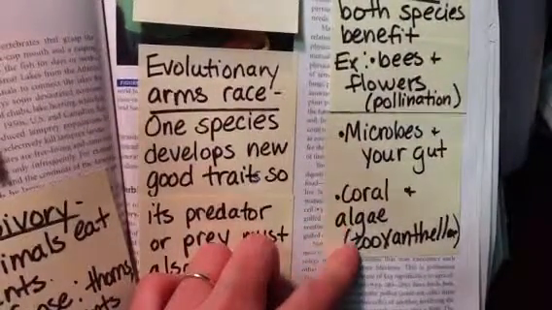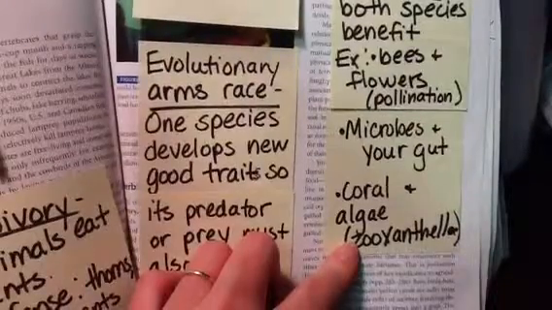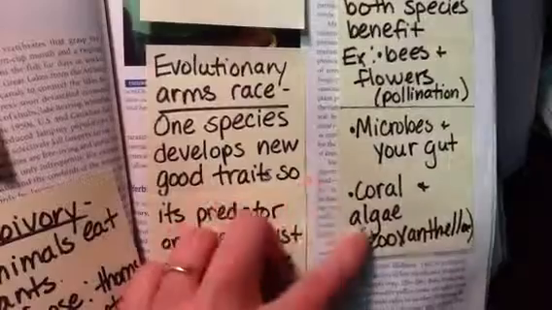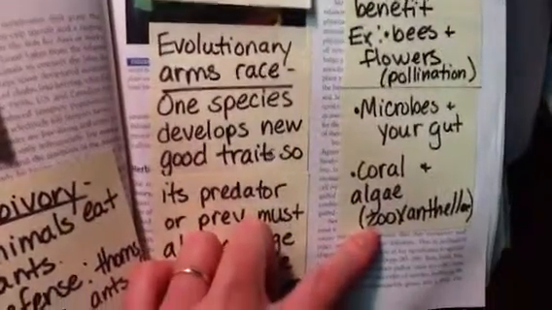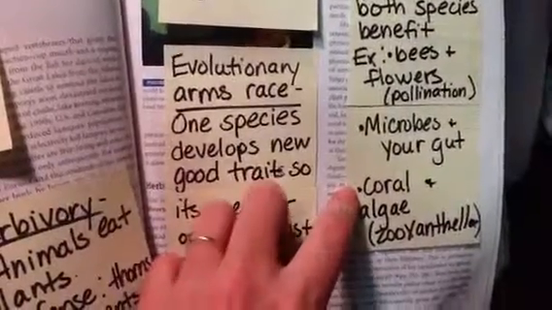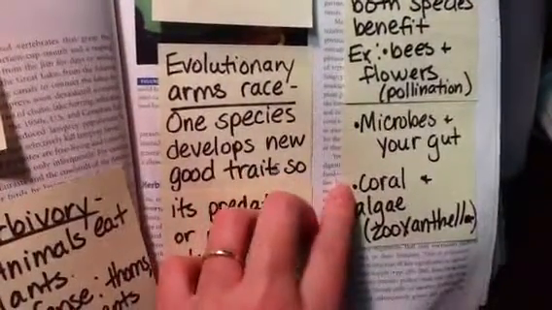And the algae themselves provide color for the coral, and so when the zooxanthellae leave, the coral loses its color, and we call it coral bleaching. We'll study that more in chapter 16.